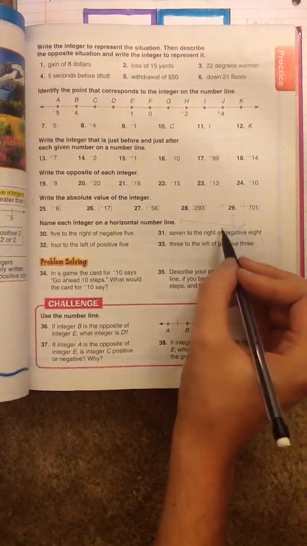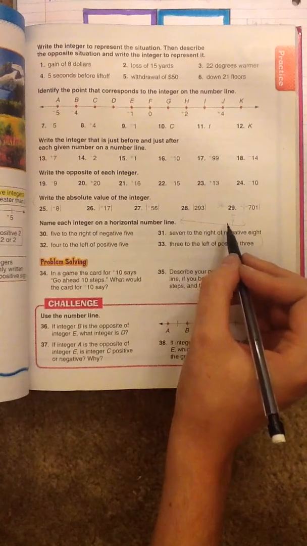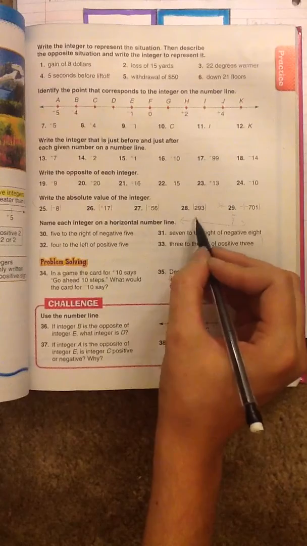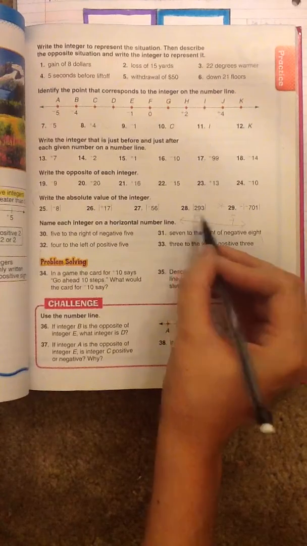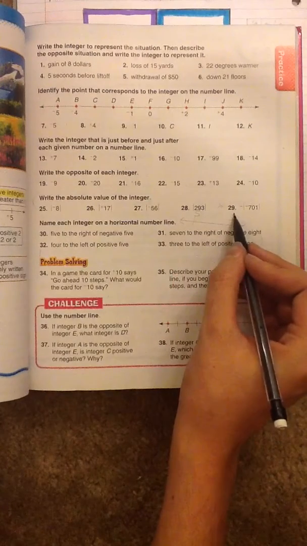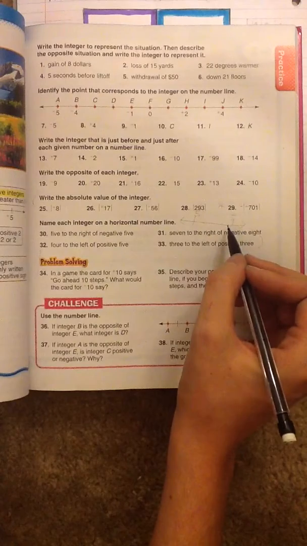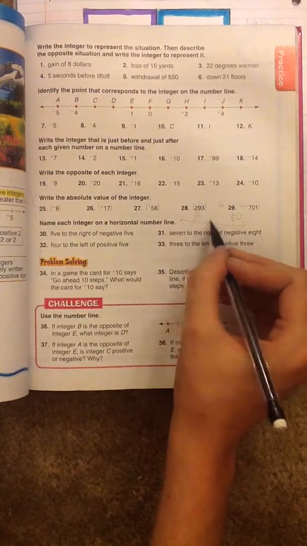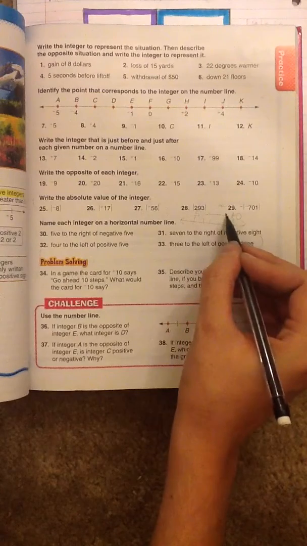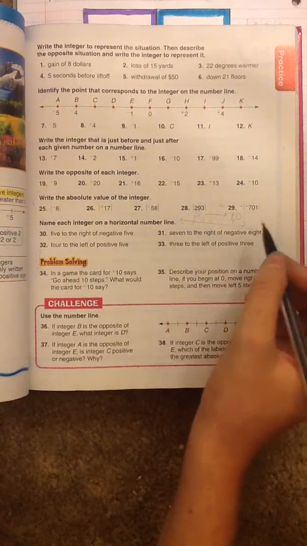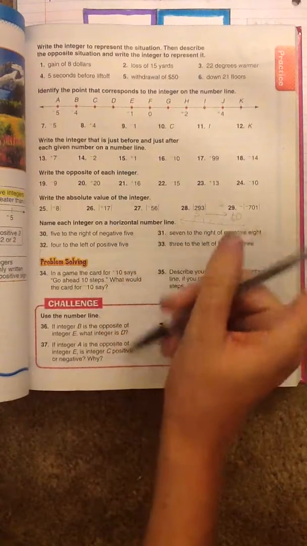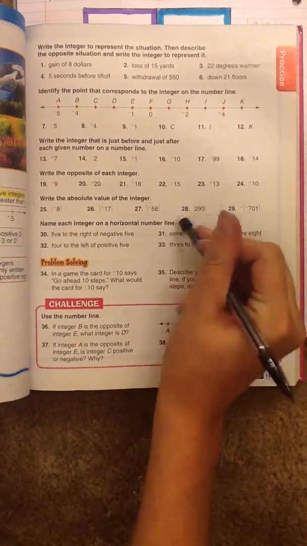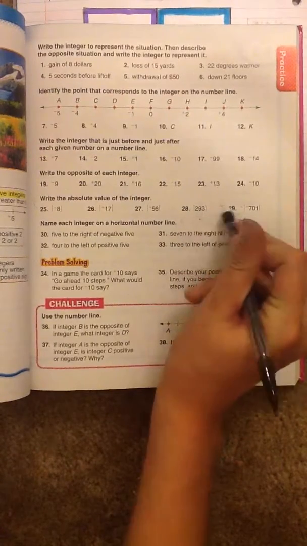Here's 5. 5 to the right. Well, let's do this. Here's 5. Oh, 5 to the right of 5 is 10. Here's my tick mark. Here's my arrow pointing right, and so on. I know that wasn't the problem that was here, but just as another example.